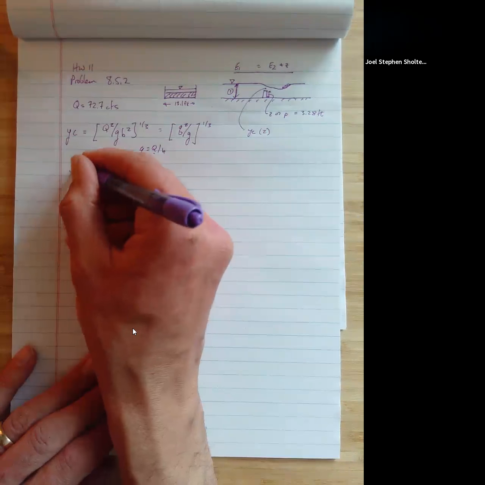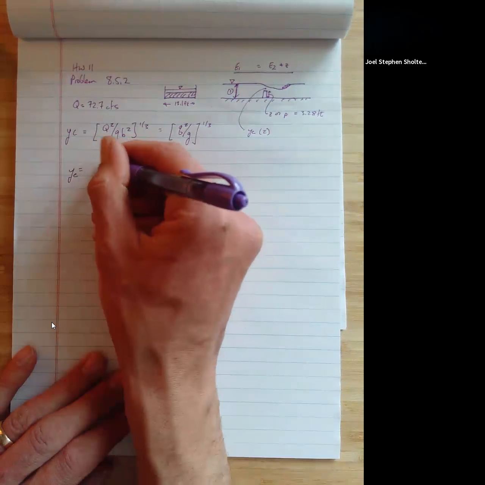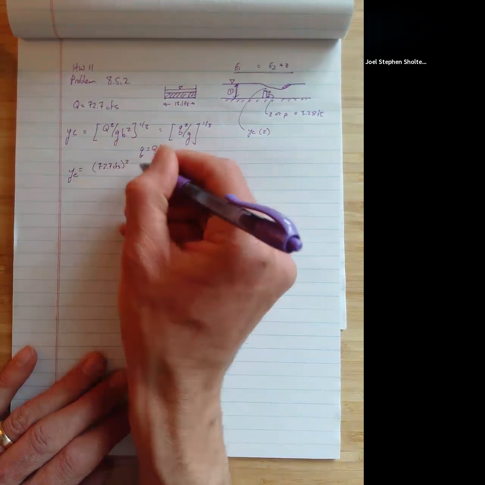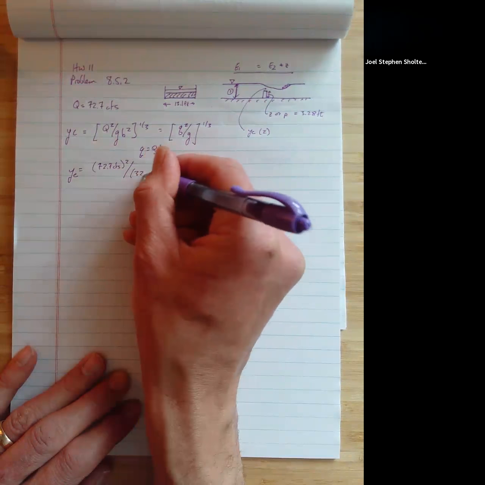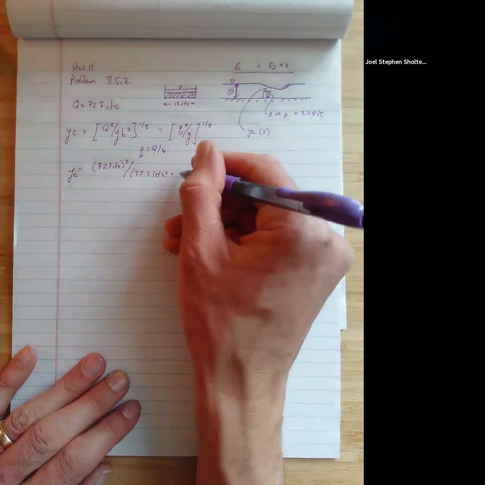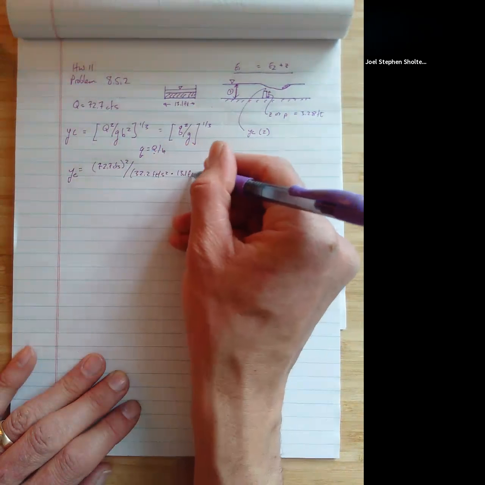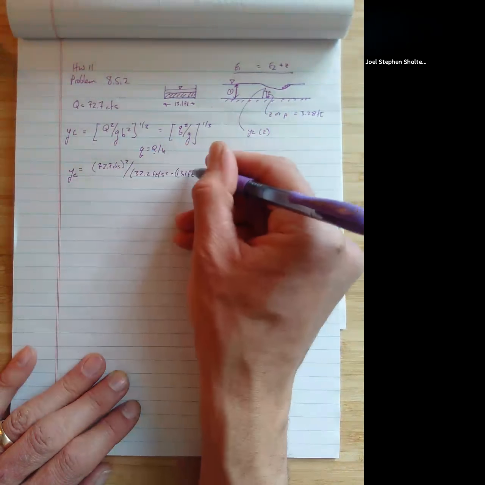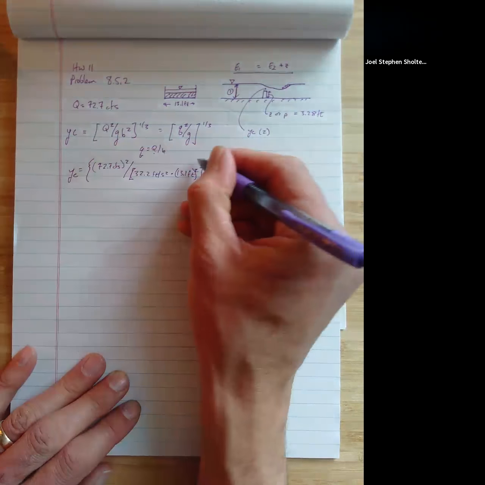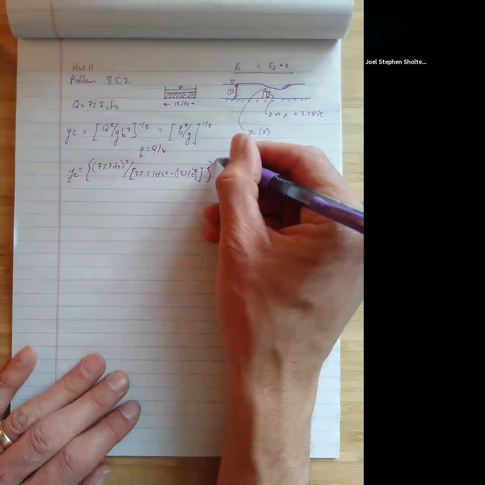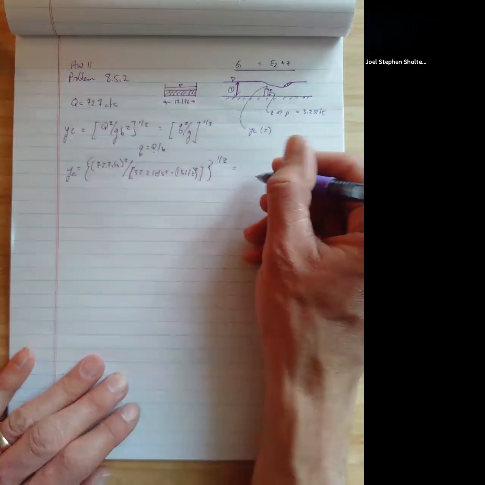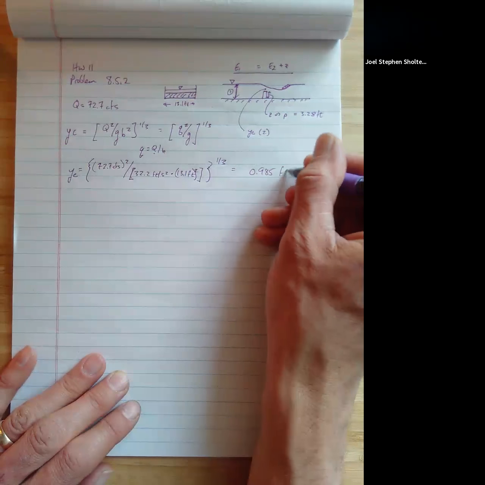So critical depth equals YC, 72.7 CFS squared all over 32.2 feet per second squared times 13.1 feet, and that's all squared. And then we'll raise this to the power of 1/3. That ends up equaling 0.985 feet. So that's our critical depth.